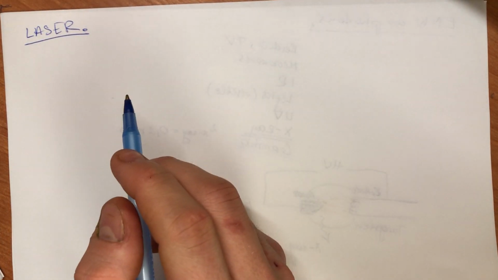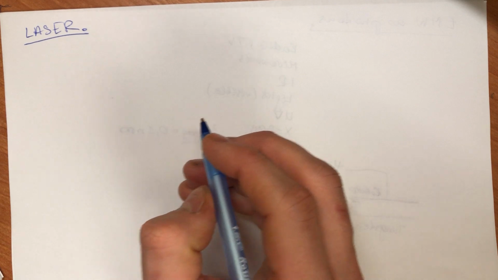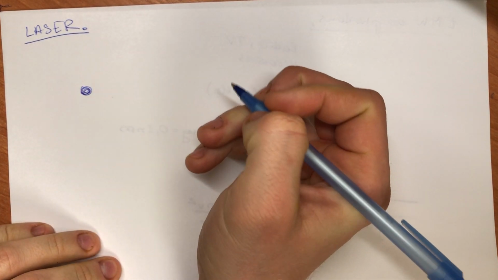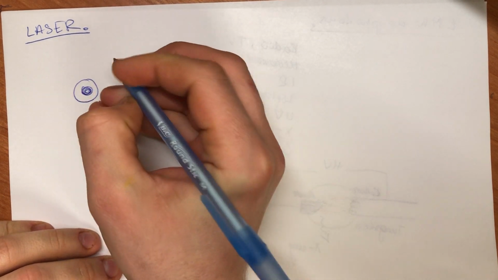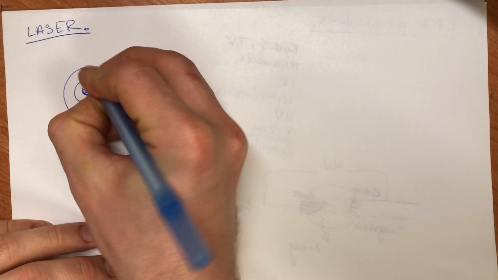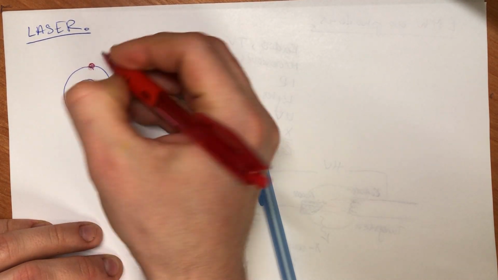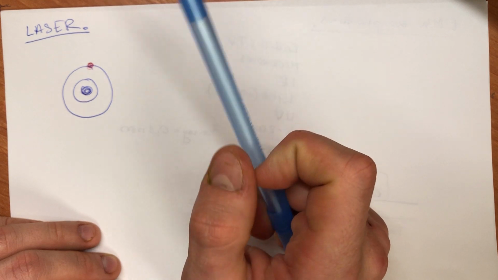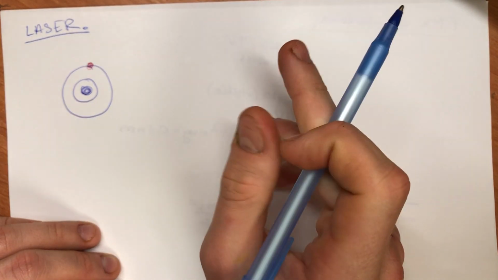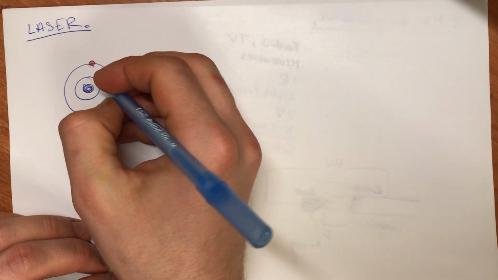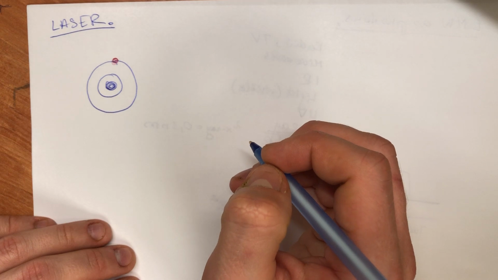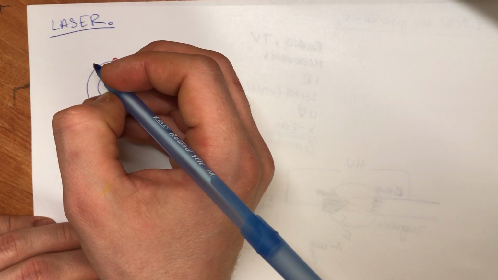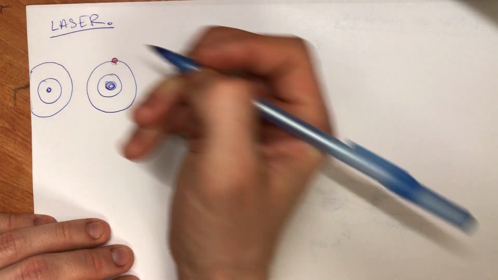So if we have an electron in an atom, let's begin with this kind of situation.